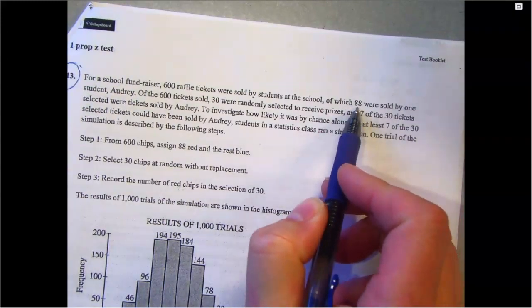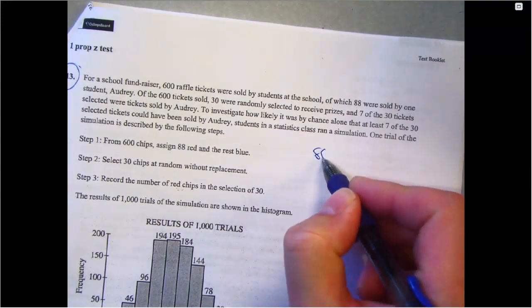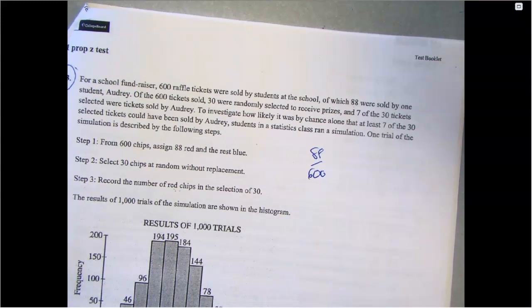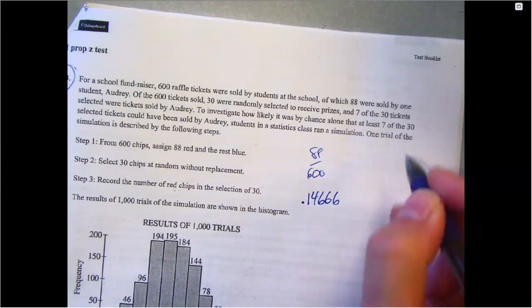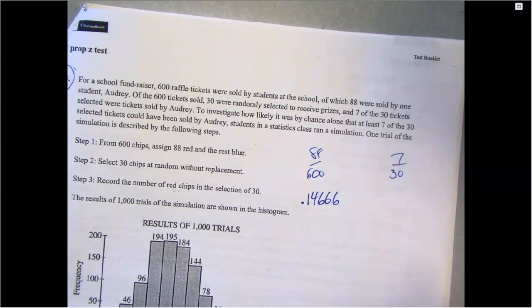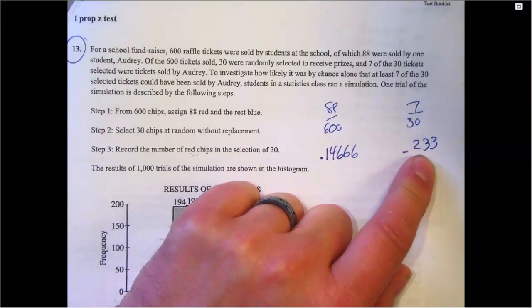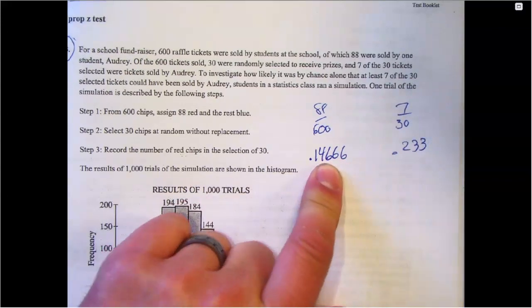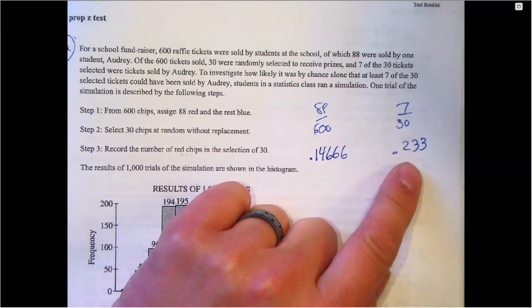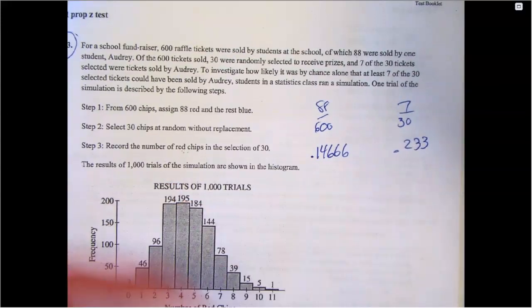Okay, so Audrey sold 88 out of 600 tickets, which is a certain percentage. So it's like 0.14666. Then 7 out of 30 of hers were selected for prizes. That's like 23%. So the question is, is that far enough away from the proportion that she sold to think something was suspicious, like she somehow rigged it for her own sales, or is it close enough that you can say, yeah, that's just sample variance? That's the question.